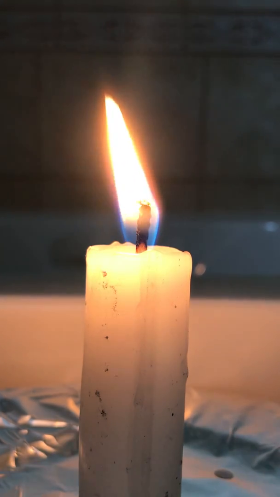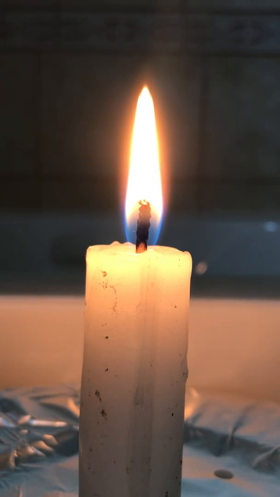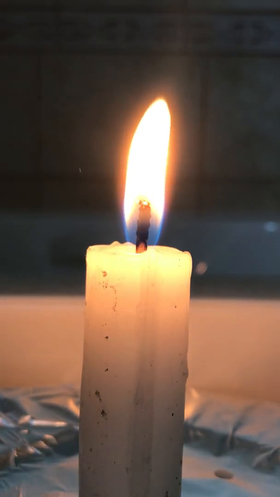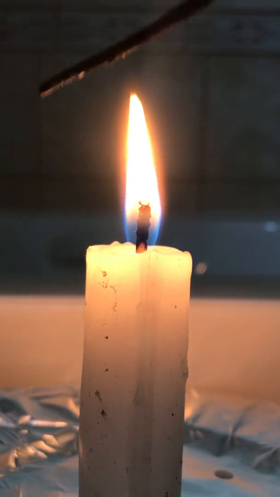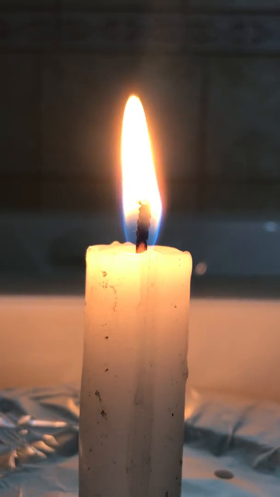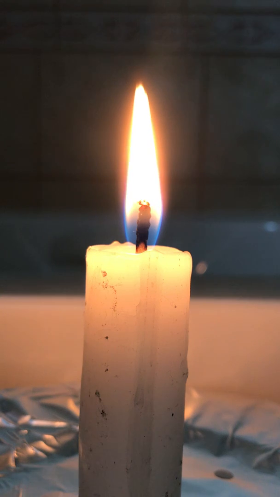Here we have a short video on just the value of a candle and a flame in teaching physics and chemistry concepts. Let's just start with the basic shape of a flame. You can see it's sort of rounded and has this pointed end. That's due to the thermal energy that's being released during the chemical reaction of combustion.